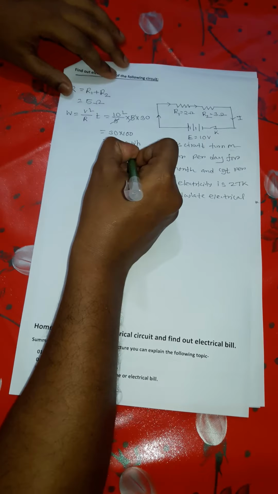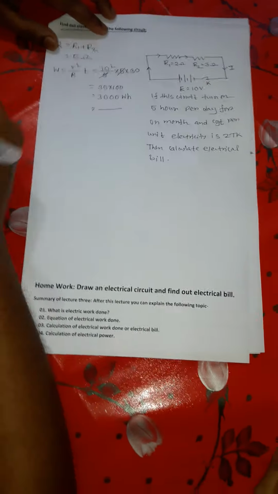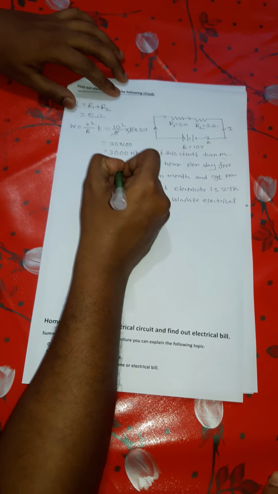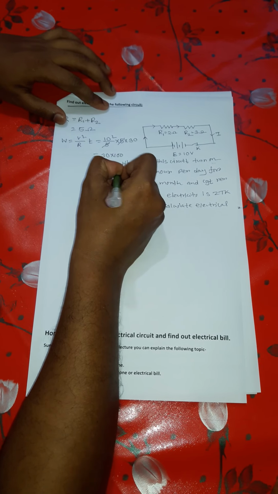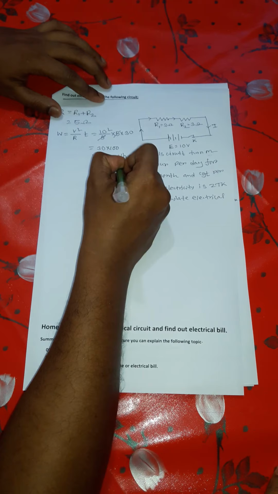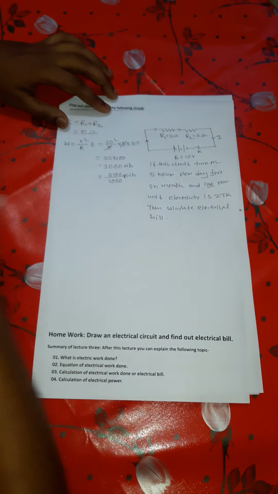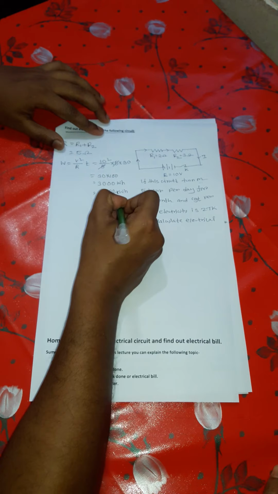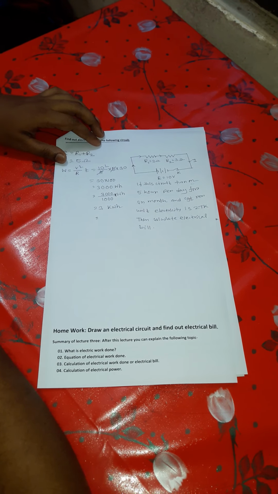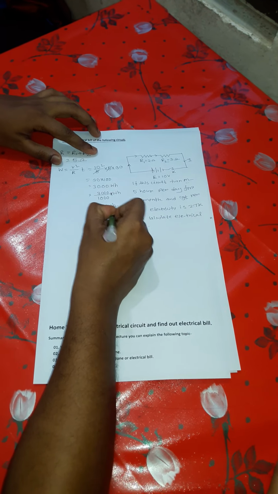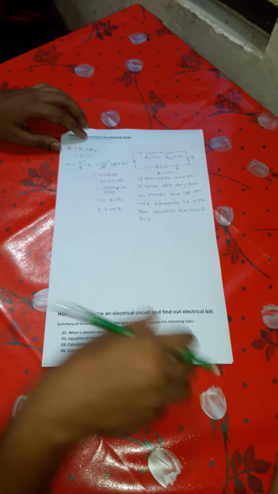Boys and girls, you need to convert this watt hour into kilowatt hour. So how can I convert this watt hour into kilowatt hour? Dividing by 1000. So by dividing 3000 watt hour by 1000, it is converted into 3 kilowatt hour. Now 1 kilowatt hour will equal 1 unit. So 3 kilowatt hour will equal 3 units of electricity consumed by this electrical device.